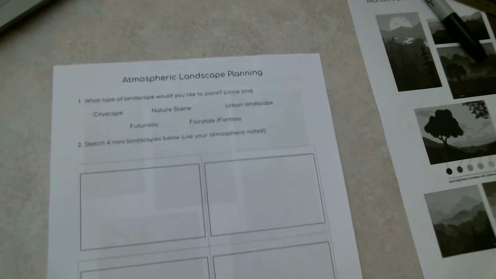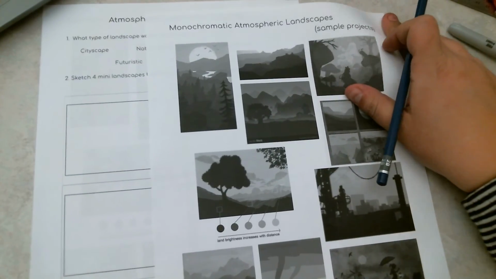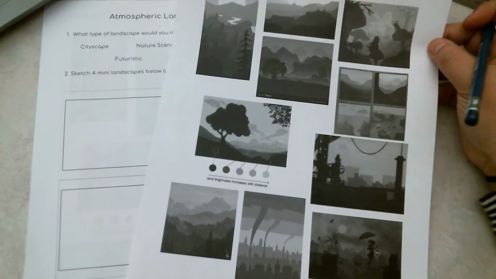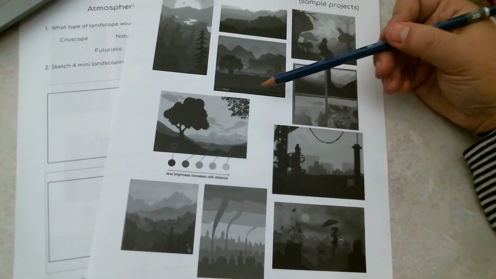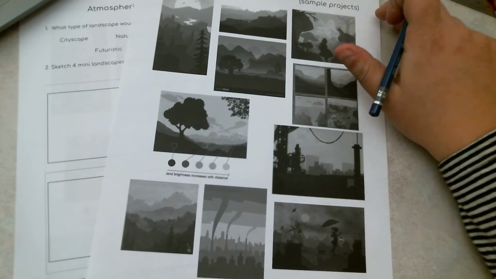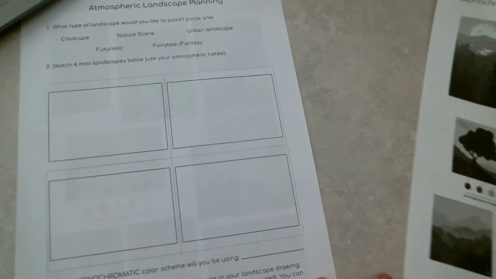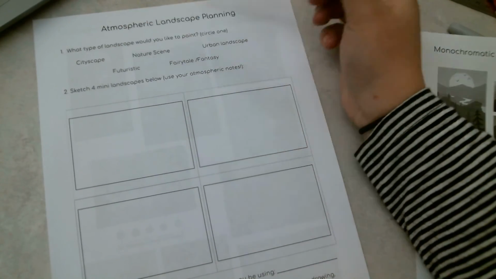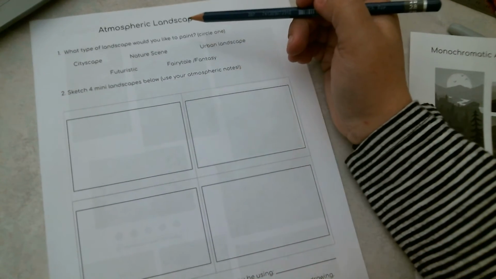So what we did in class is we just brainstormed some ideas for what we can do for a final project. And while these are some really cool examples, you're not limited to just doing a natural landscape with trees and mountains. Actually, I encourage you to try something completely different. You have the option of doing a cityscape, a nature scene, an urban landscape, futuristic, fairy tale. The list goes on and on.